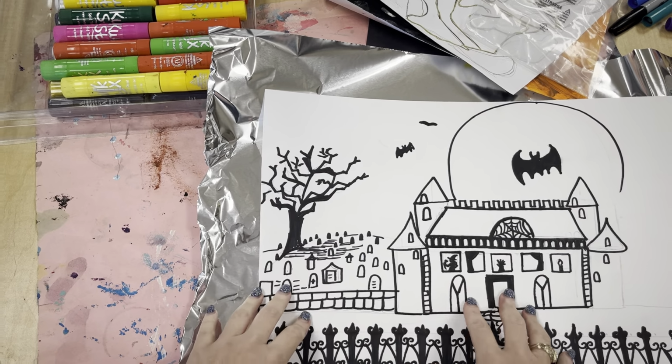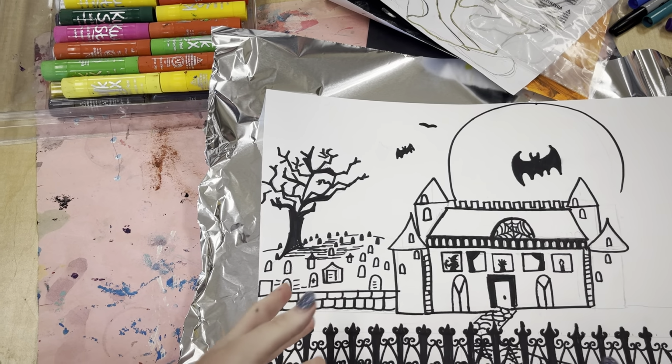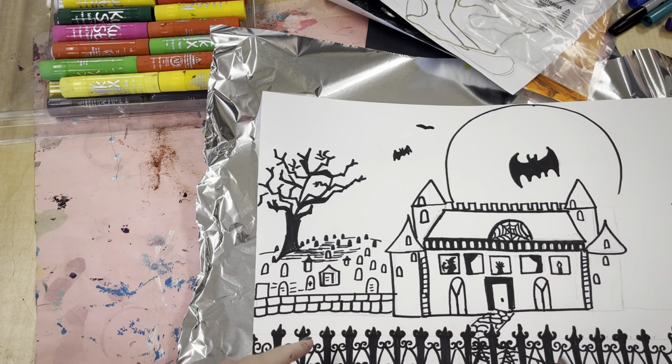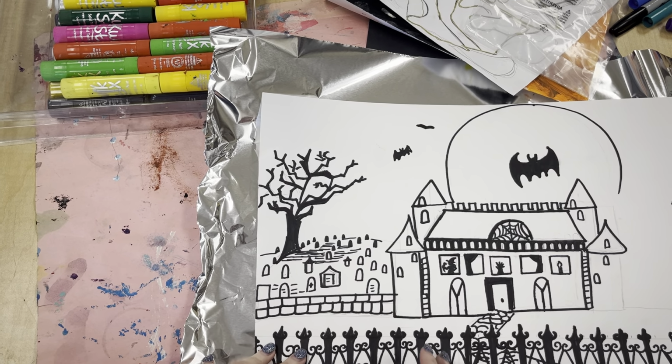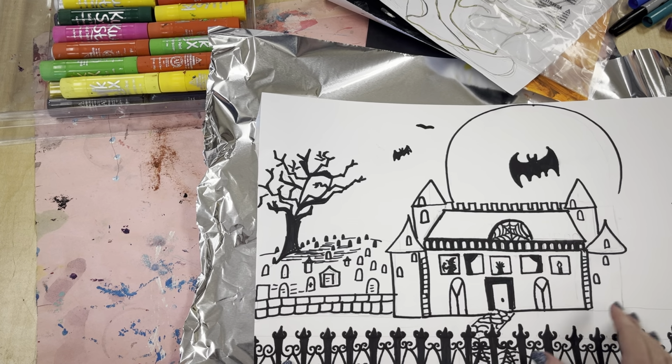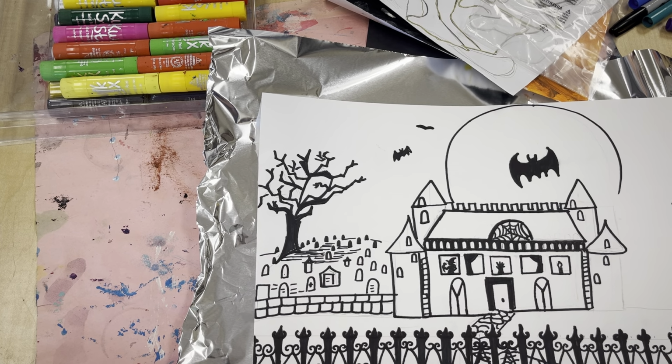It is October, which means the spooky season, and on that we'll be doing a haunted house that shows negative and positive space. Space is one of the elements of art. In a nutshell, it's how objects and things in a composition relate to each other.